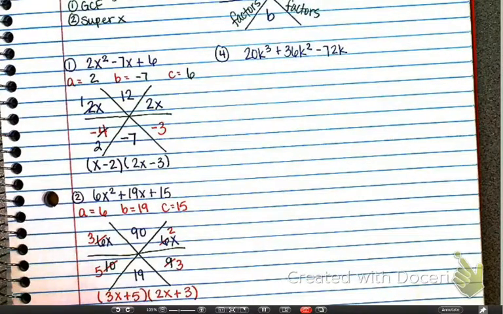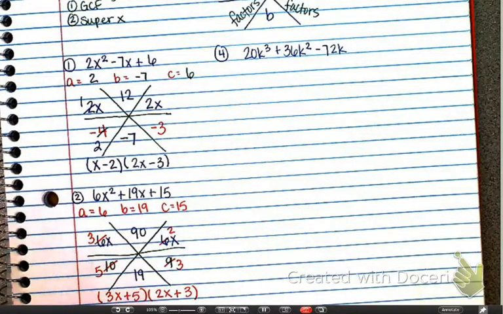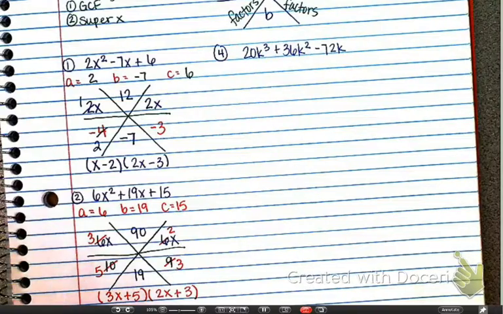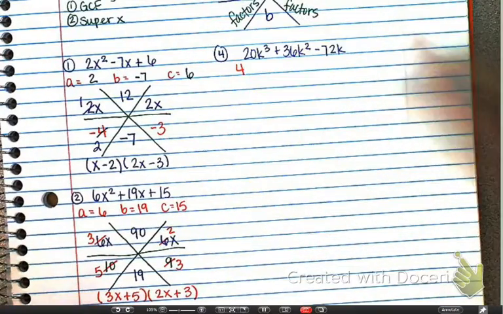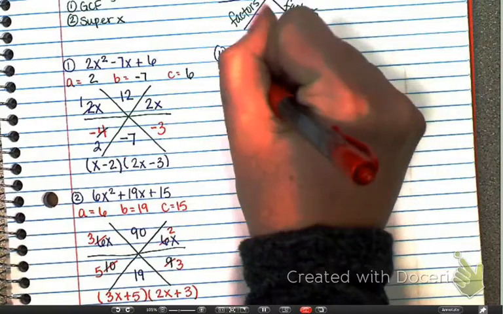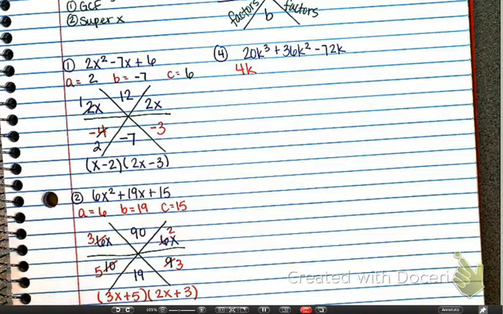Okay, so Mario searched for a GCF, and he found that the GCF was 4K, because they all have a K. And what else indicates that there needs to be a GCF pulled out? The exponent of 3. Because what's the highest exponent we can have for a super X? 2.